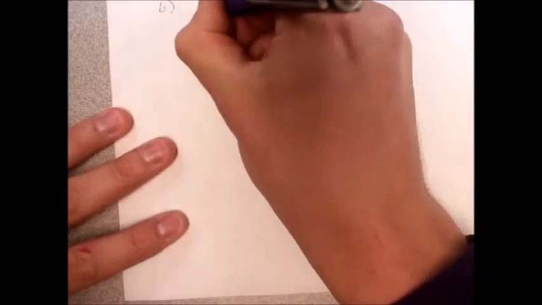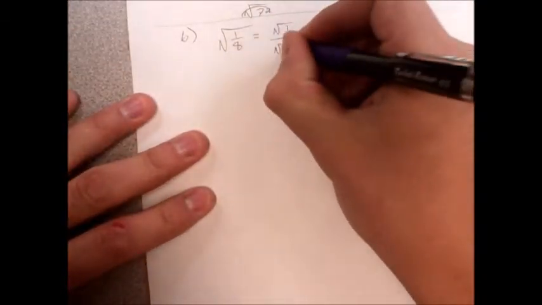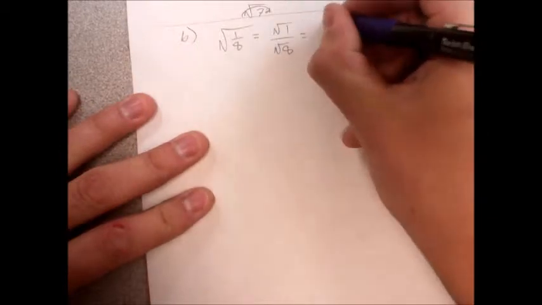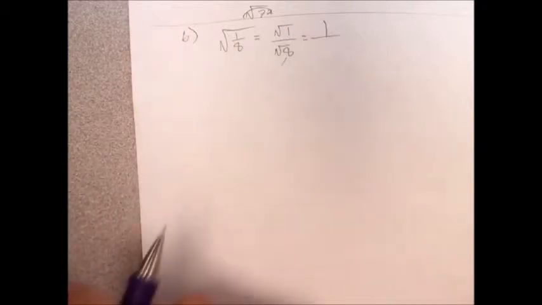Okay? So let's do part B of that same thing. It says the square root of 1/8. Keeping in mind the kind of distribution that's going to happen here. You get square root of 1 over the square root of 8. What is the square root of 1? It's just 1. And then the square root of 8 we can't leave by itself. We can also simplify this down and put it in its simplest radical form. What perfect square goes into 8?